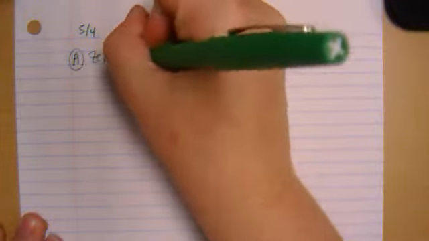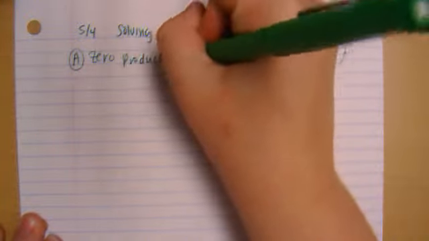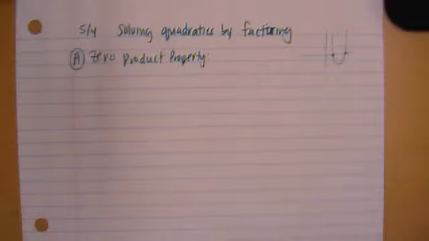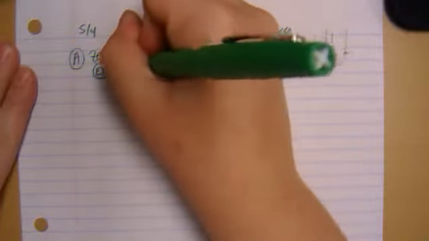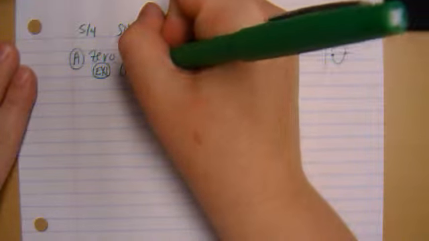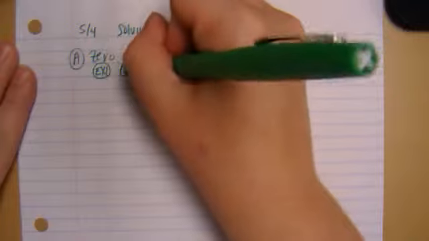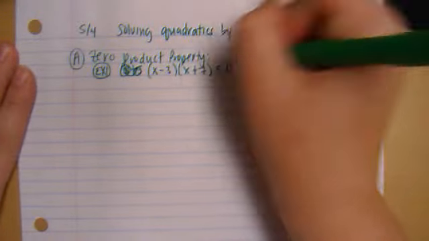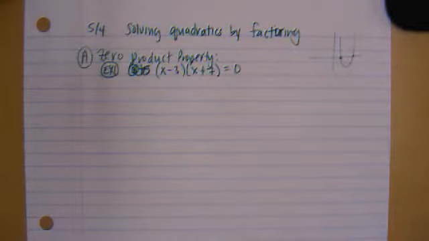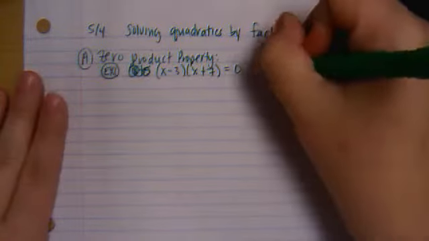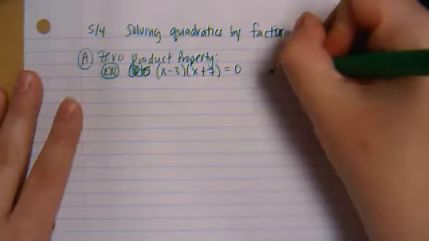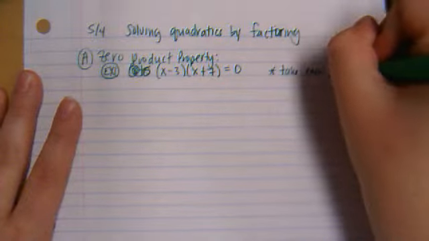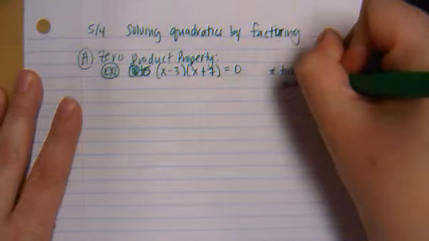Okay, so first we have the zero product property. So this is what you do if what they give you is already factored. So example 1, I have x minus 3 and x plus 7 equals 0. So from here what I'm going to do is take each piece and set it equal to 0.